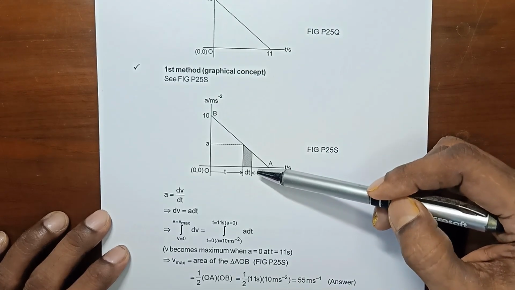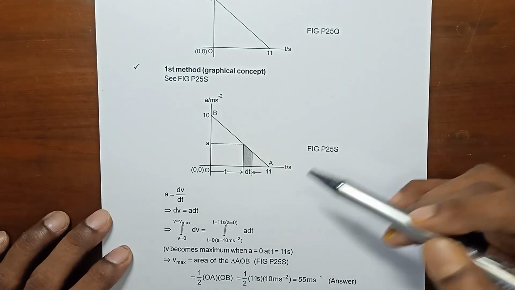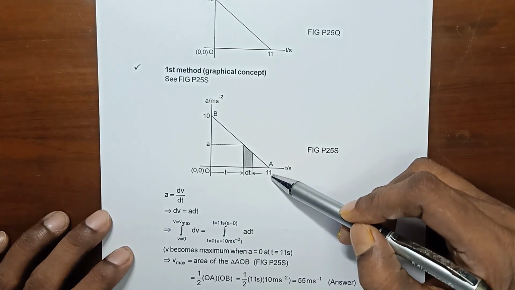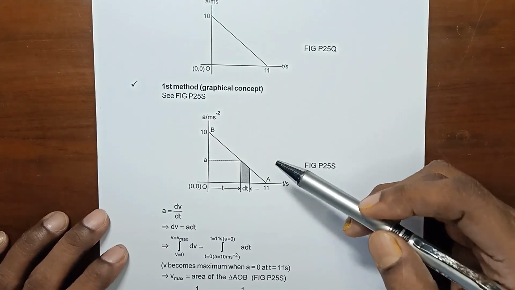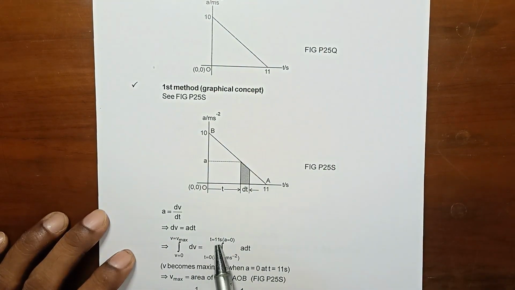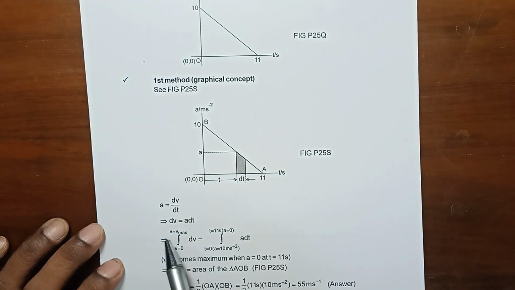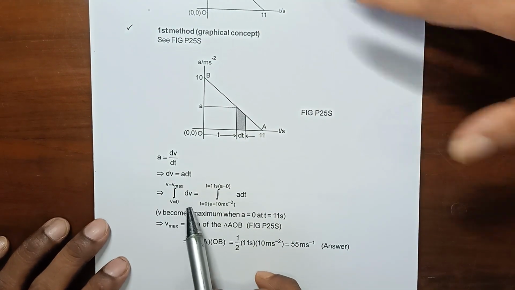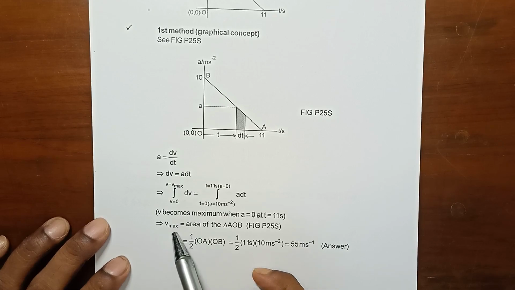During this time interval, velocity increases, but at a decreasing rate. So once the time t equals 11 seconds, it will have maximum velocity, because the velocity keeps increasing up to t equal to 11 seconds. When t is equal to 11 seconds, acceleration becomes 0, and the velocity will be maximum, v equal to v max. Now here you see, integration of dv is v max minus 0, that is v max.